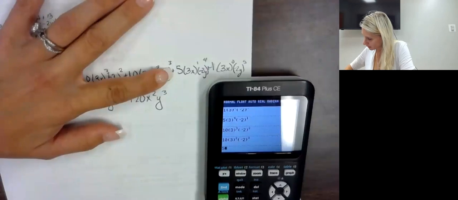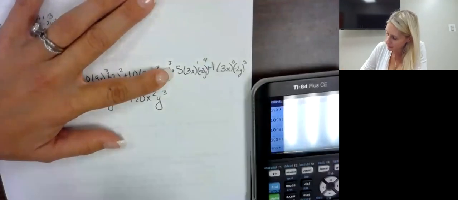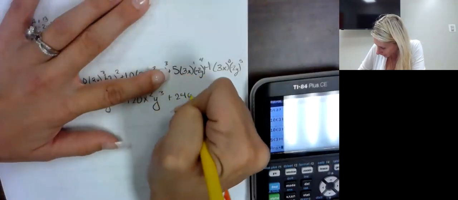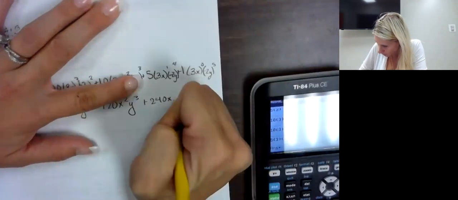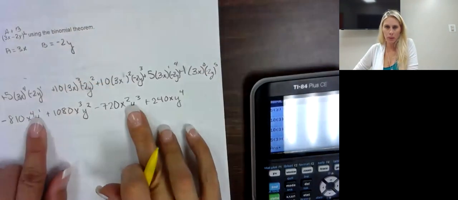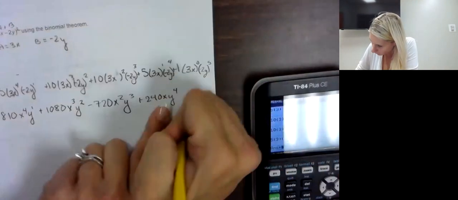5 times 3 times negative 2 to the 4th. Positive 240 x to the 1st, y to the 4th. Again, I can add up all my exponents there and they should equal 5.